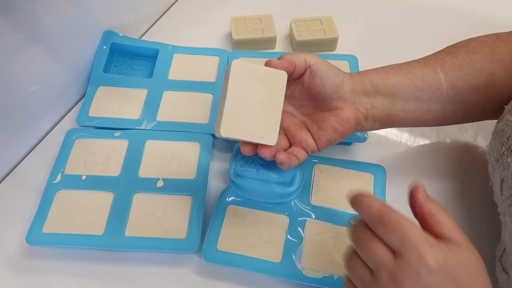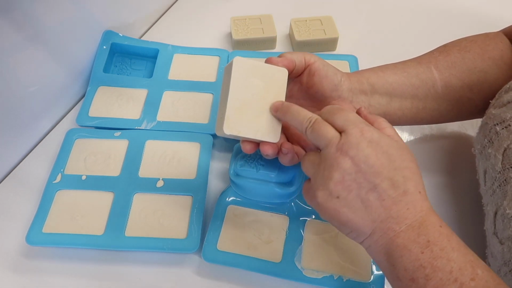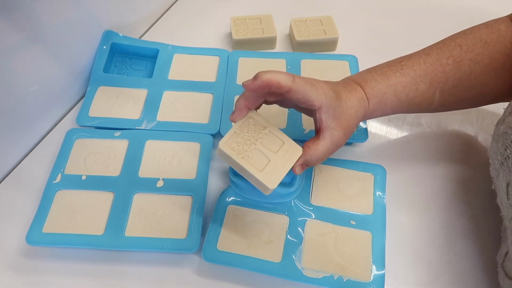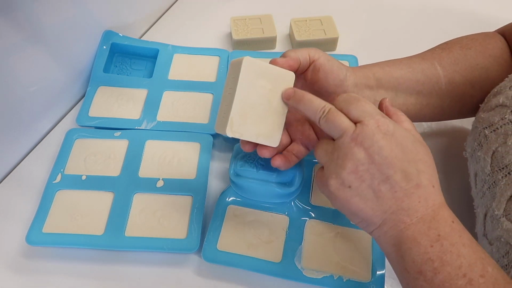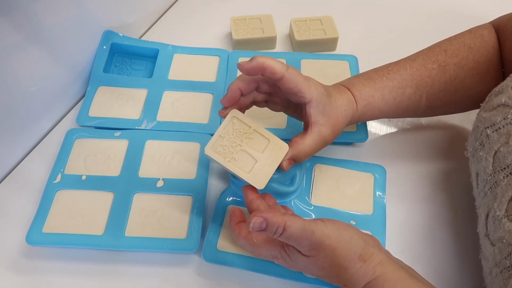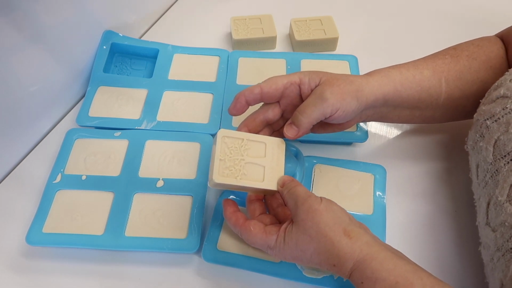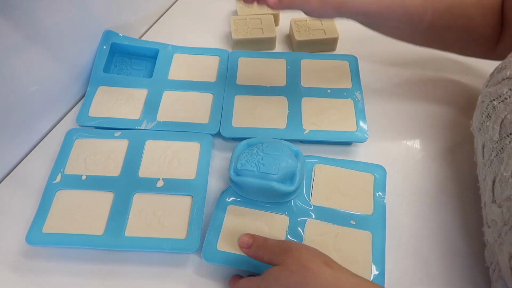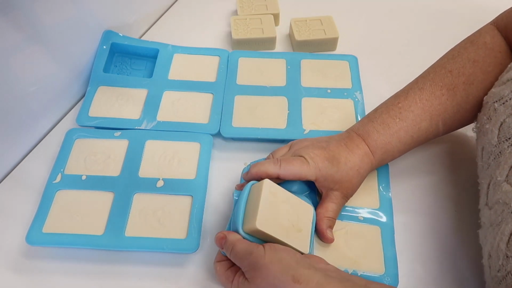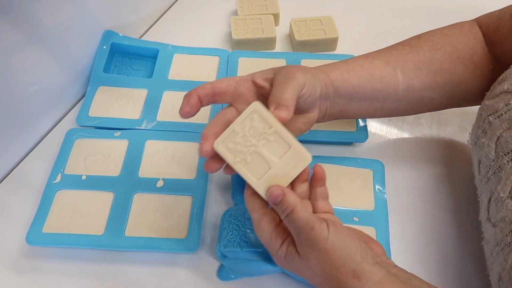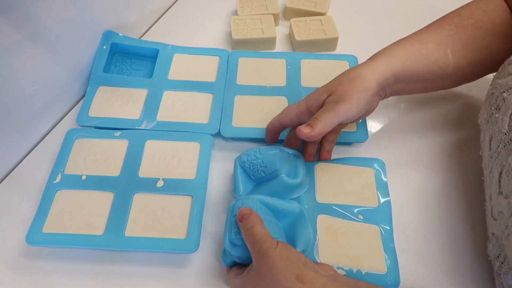It's obviously a lot lighter in person. It's a lot lighter after saponification, but it is a beautiful, rich, gorgeous cocoa buttery soap. So I'm dying to go and test this in the bathroom.